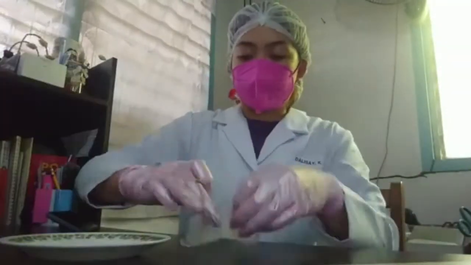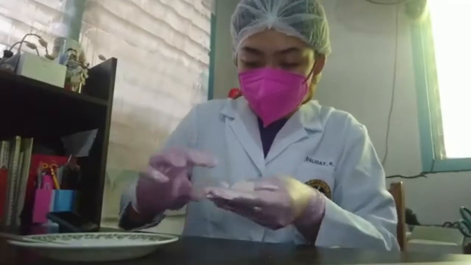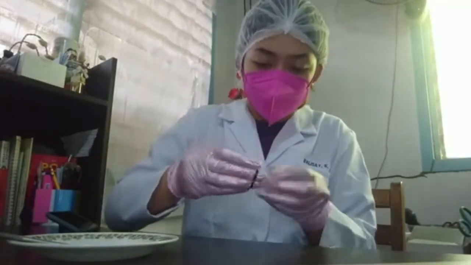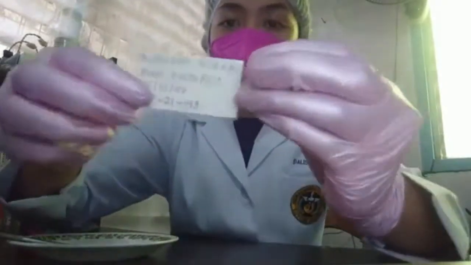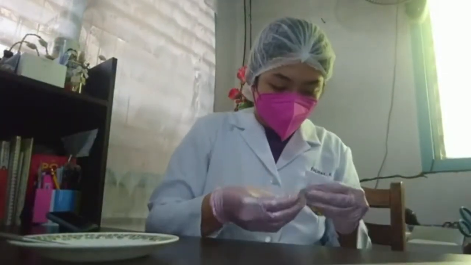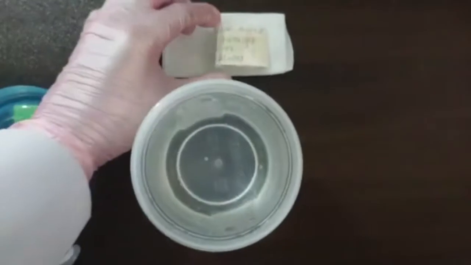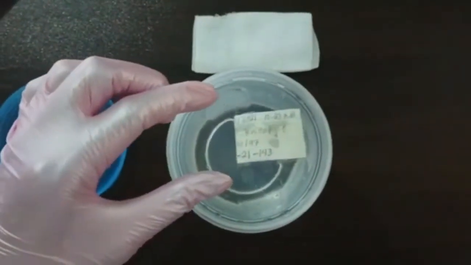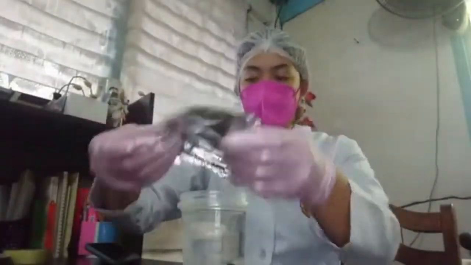So, for the first step, put the cut specimen inside the modified tissue cassette. Then, seal it with an elastic band. Next is label the tissue cassette with the name, age, gender, and code of the patient. So for the second step, after the specimen is cut and placed in a modified tissue cassette, I am going to put the specimen inside the beaker filled with a fixative formalin. And lastly, cover it with a foil.